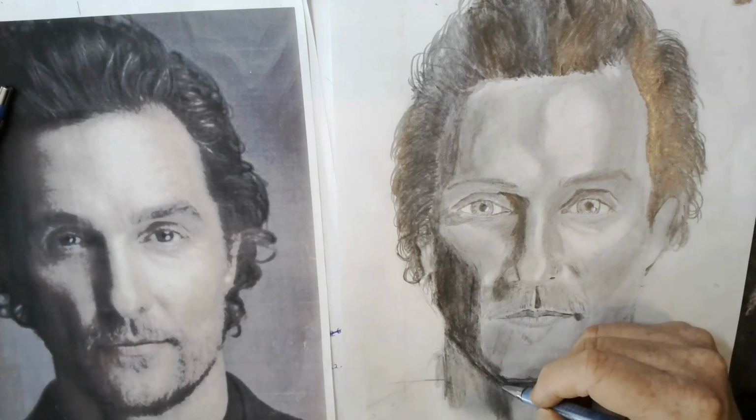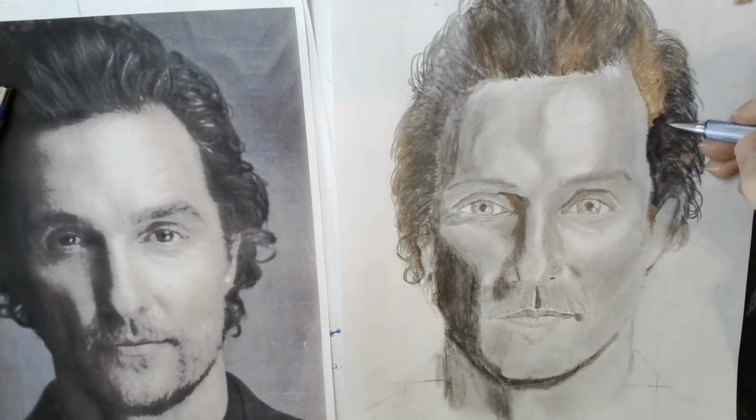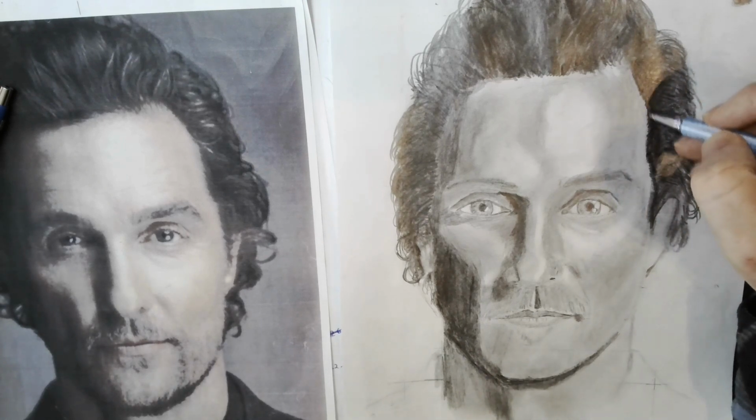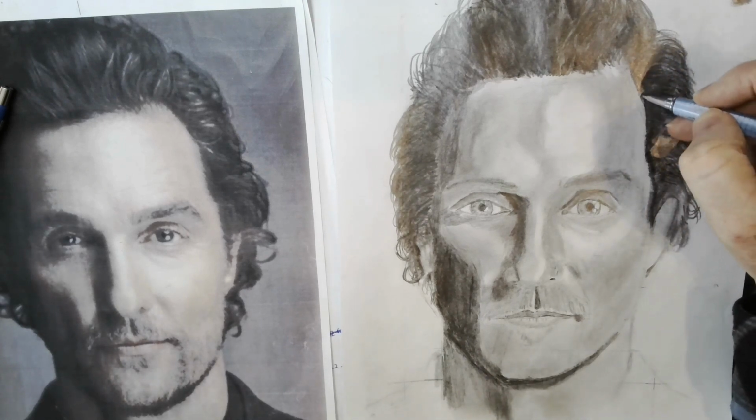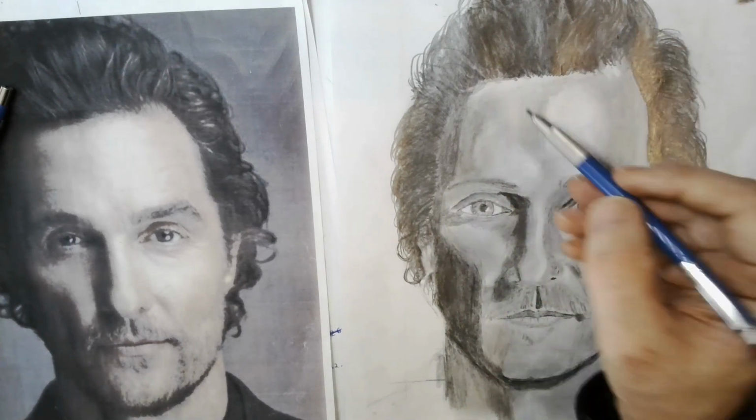Okay, more like that. Shadow underneath here anyway. And let me see. The other thing I did wrong, or this comes in like that. It's more straight there. Makes a big difference as well. There's a shadow underneath his hair too. The light's coming from this direction, so there's a shadow here.